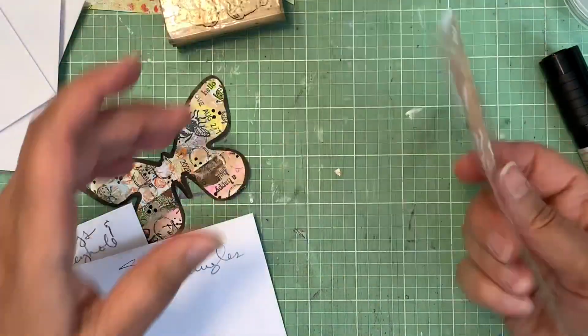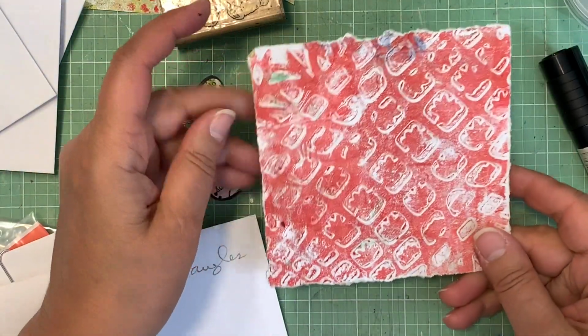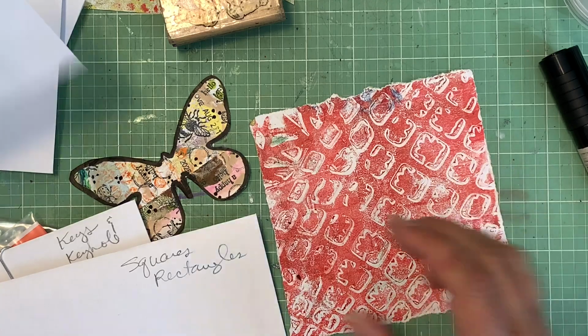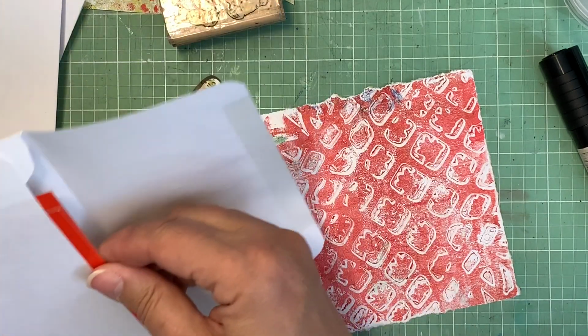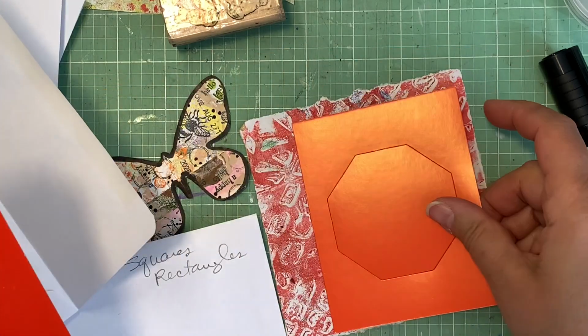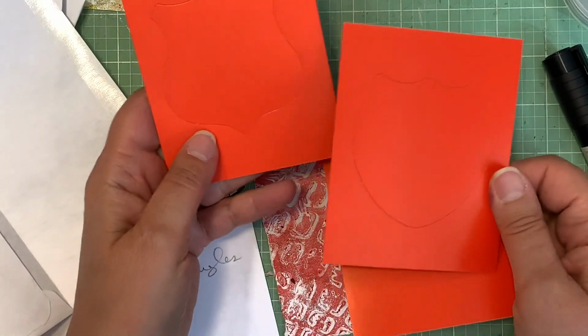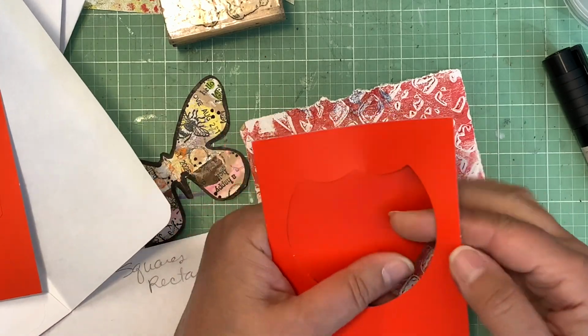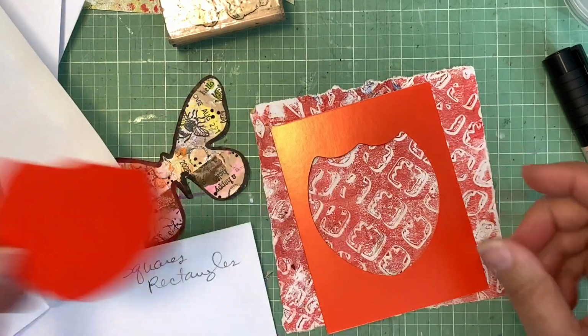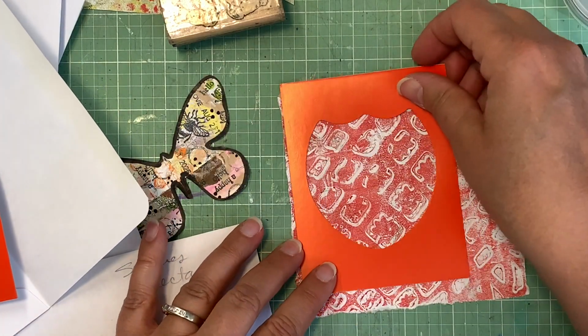another piece. This is a little bit of my Dendritic, and this has fun both sides. I've got shields and a stop sign. Octagon shields. Kind of fun. Have a red and black.